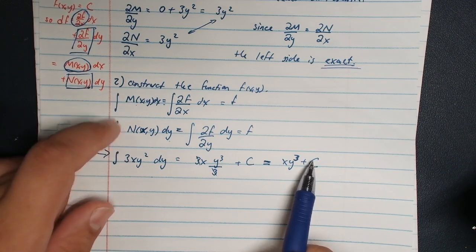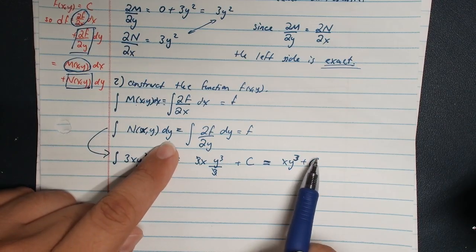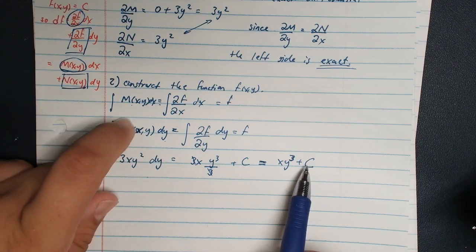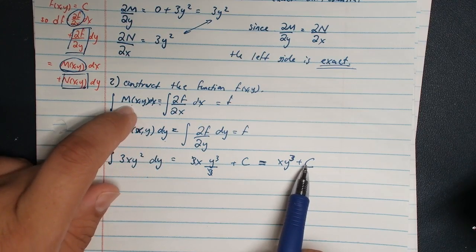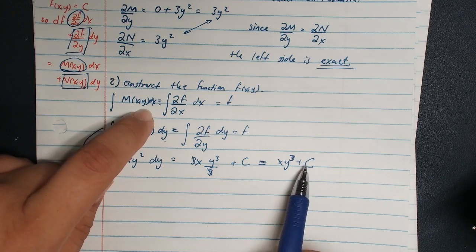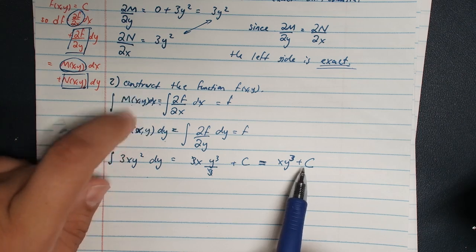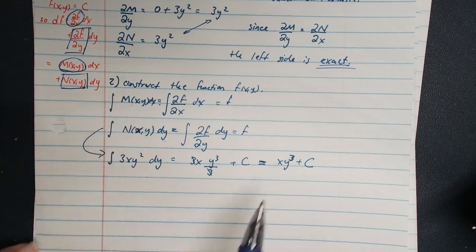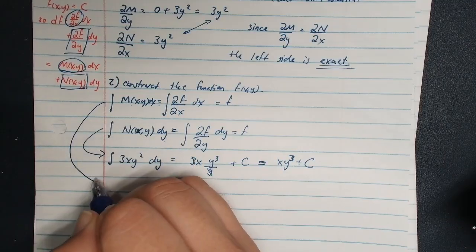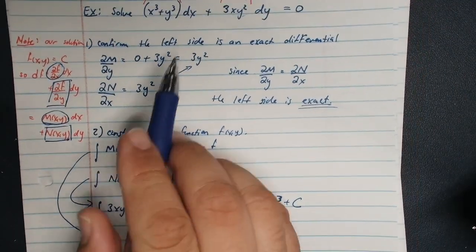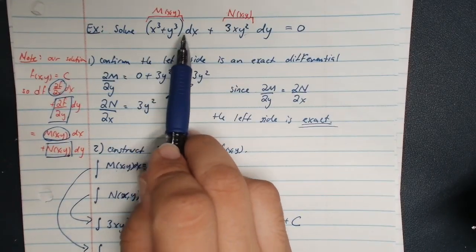That's why we need to do both of these, because if there are any terms that have just x's, this integration will miss them. If there are any terms that are just y's, this integration will miss them. In order to make sure you get every possible term without missing any, you actually have to do both integrations. So let's go ahead and do the other one and see if there's any difference. Let's now integrate m. m is x to the third plus y to the third.